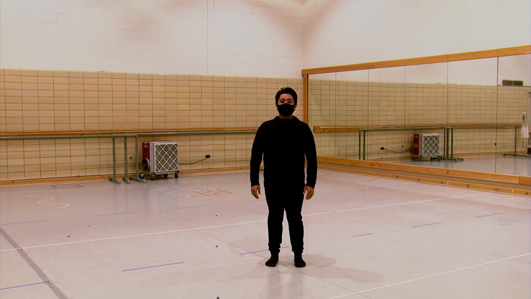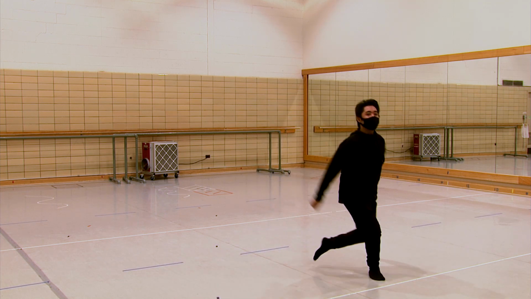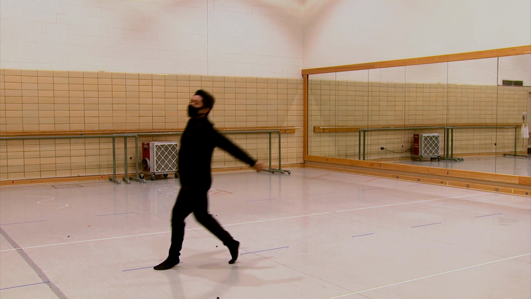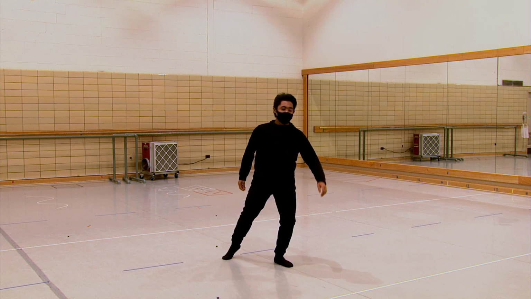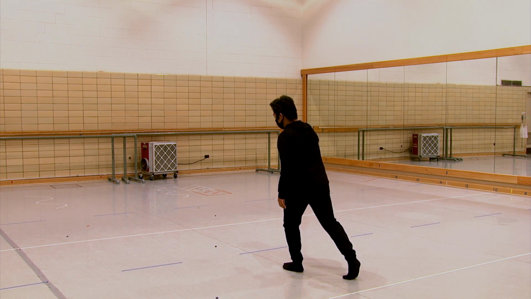For our modern combination, we're starting with a cross ball change. Starting with the right foot, we're crossing over 1, 2, 3, 4, 5, 6. From here, we're going to step pivot and step around. 7, around 8. We're going to take another step.